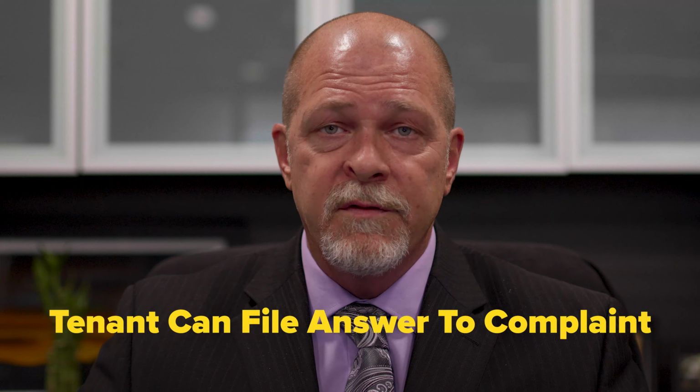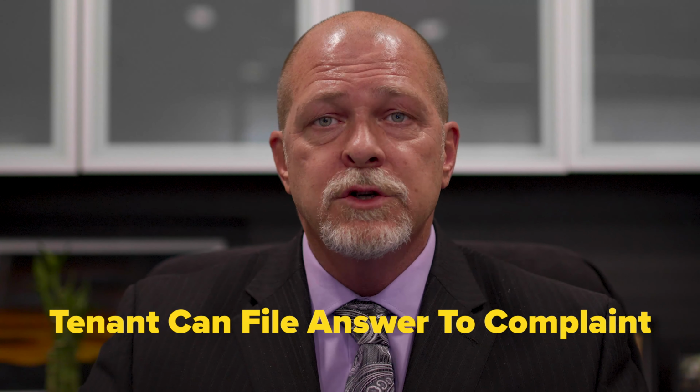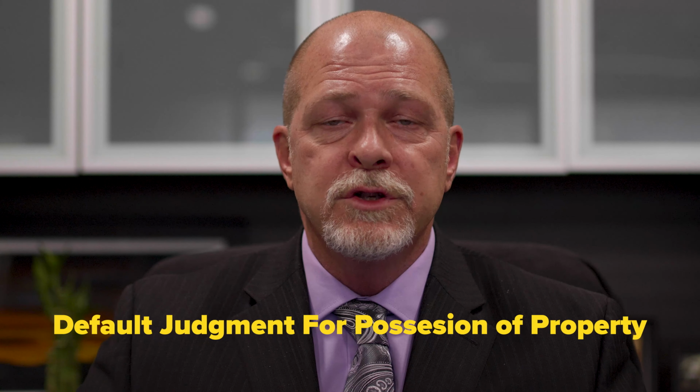The tenant can also show up and file an answer to your complaint because they want to fight with you. If they file an answer, a trial will be scheduled for 1 week later. At this trial, you will have to prove that you had the right under the lease to evict the tenant and you complied with all the requirements that govern this type of action. Now, if the tenant doesn't show up at the hearing, you can just simply request a default judgment for possession of the property.